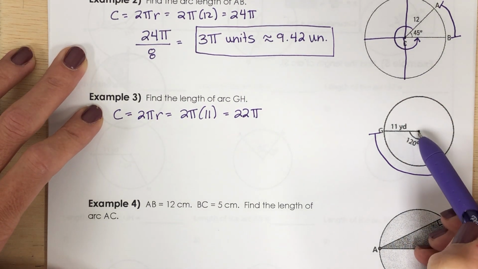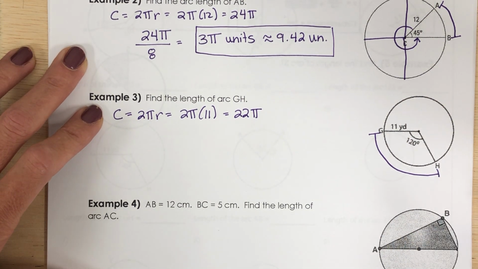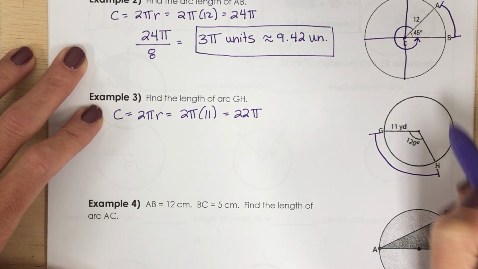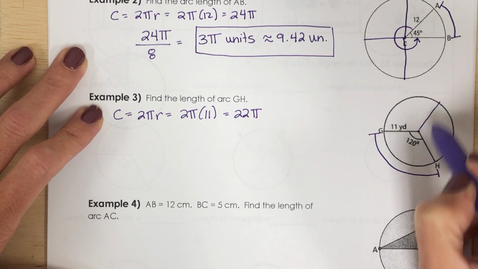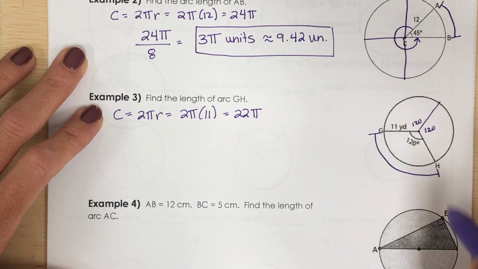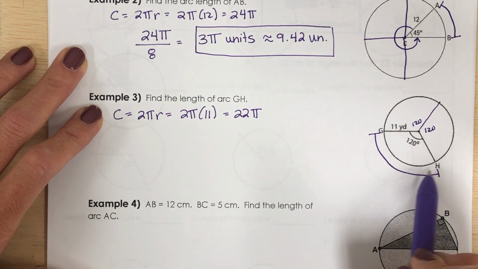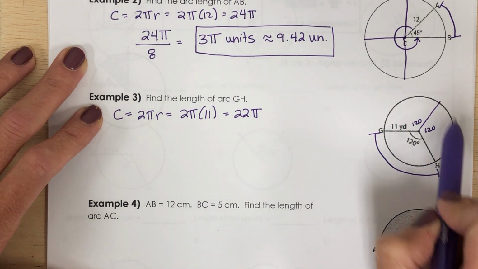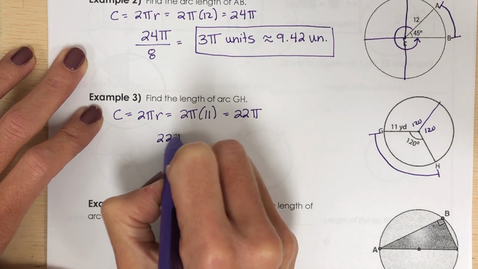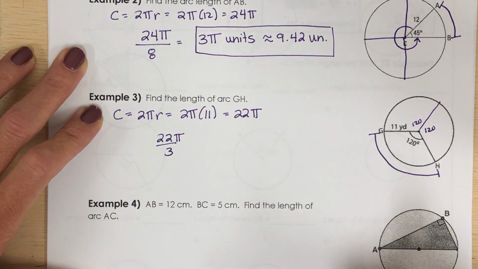Now let's take a look. My central angle is 120. I know all of the angles equals 360. So if that's 120, this is 120, this is 120. I know that this angle is 1/3 of the entire circle, which means that this arc is 1/3 of the entire circumference. So I'm going to take 22 pi and divide it by 3 because that's 1/3.